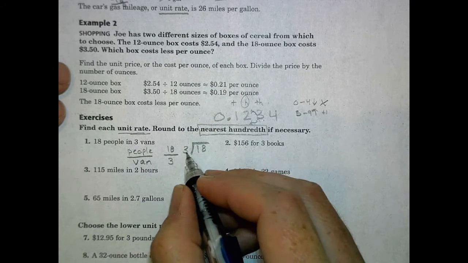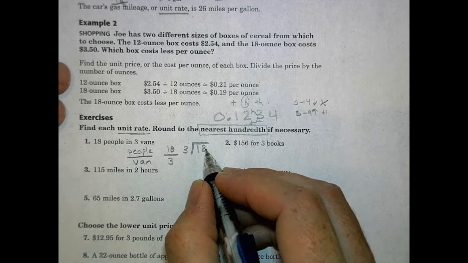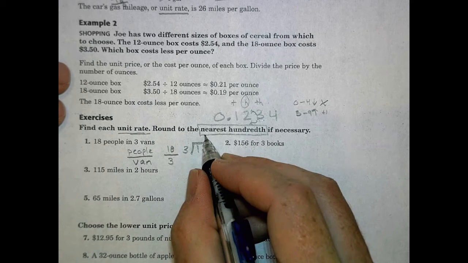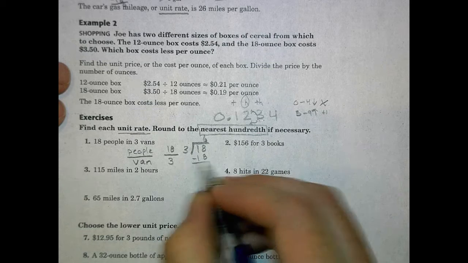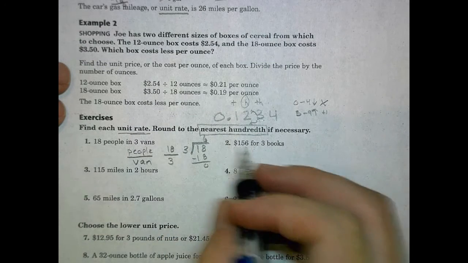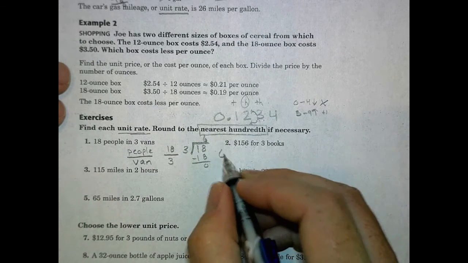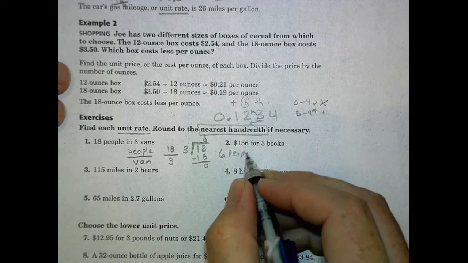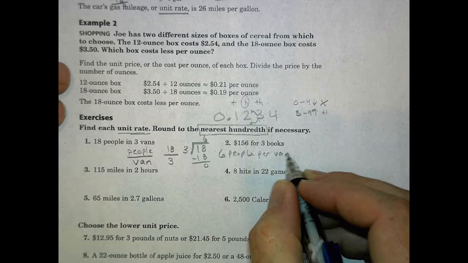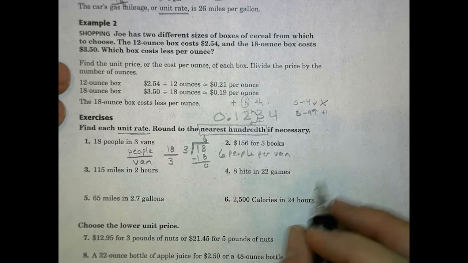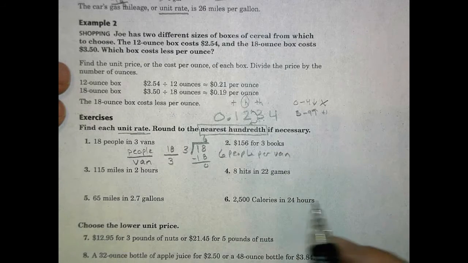Alright, so 3 and 18. So how many 3s are in 18? We would say that there are 6. 6 times 3 is 18. We subtract, we have 0. So our unit rate for this one would be 6 people per van, if we were to write that out longhand. Okay, that kind of makes sense there?